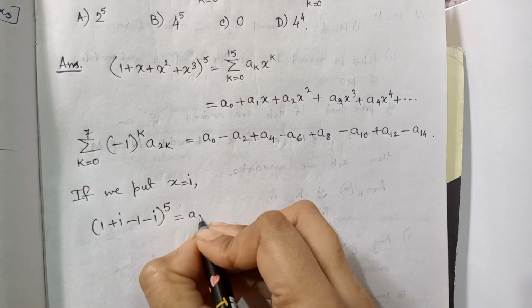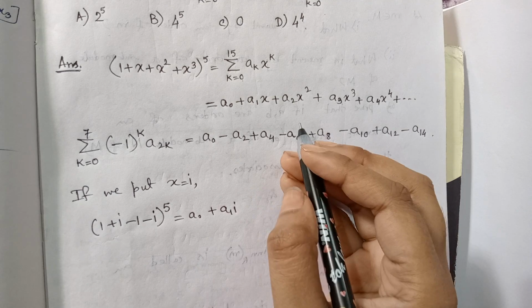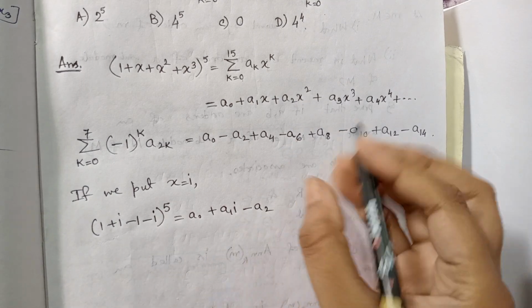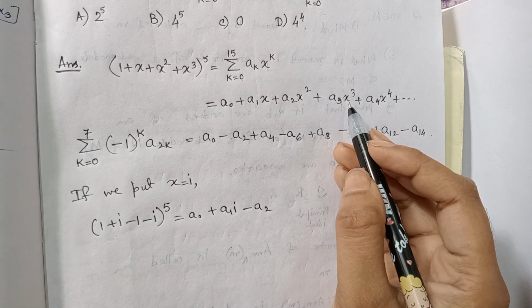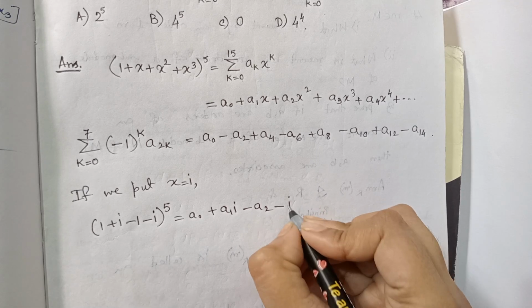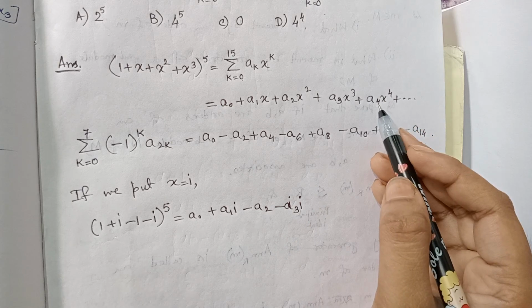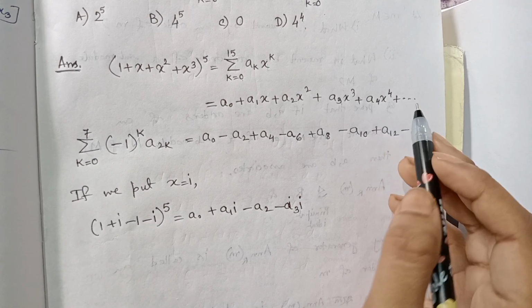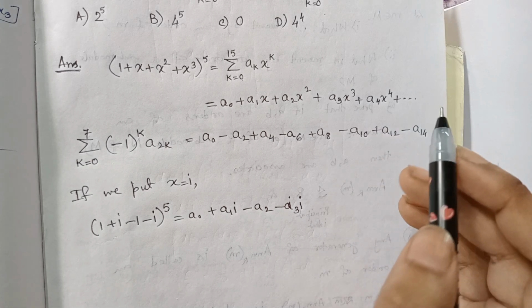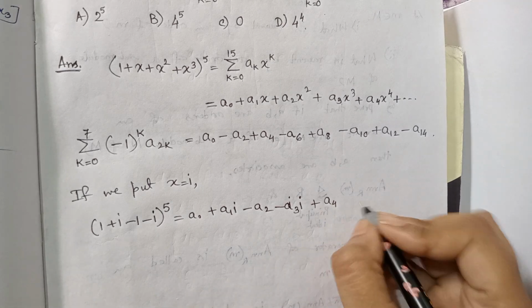So a0, then plus a1 i, then a2 i², that is again minus a2, then i³, minus i, so minus a3 i. Then it is i to the power 4, which means only plus 1. So just a4, and so on. We are not writing the rest part.